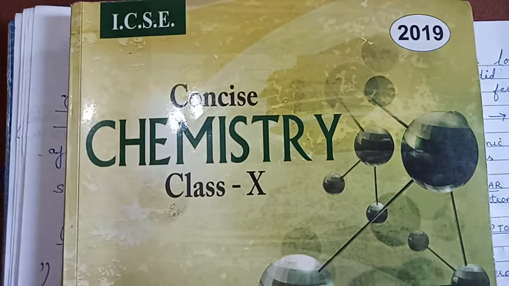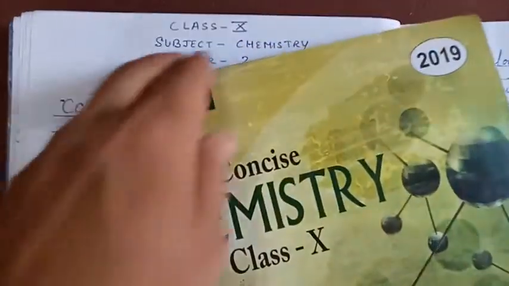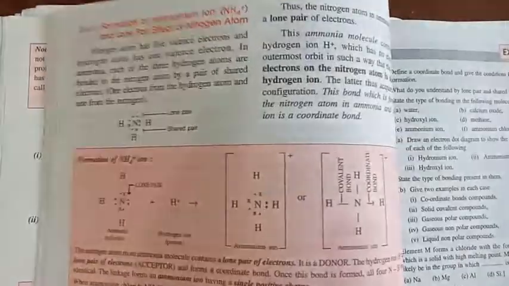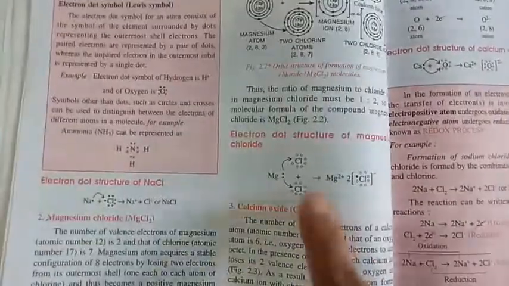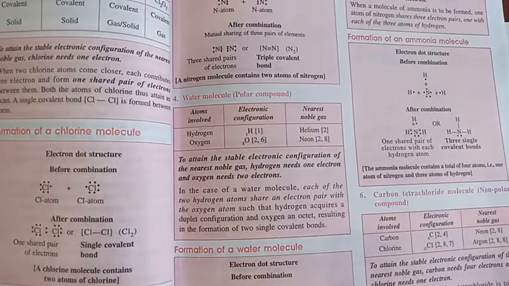Well, my dear students, in the previous two videos of chapter 2, that is part 1, we discussed electrovalent bond. In part 2, we have done covalent bond. Hope all of you have practiced the electron dot structures of electrovalent compounds and covalent compounds, that are given on page numbers 28 and 29. Hope all of you have practiced all these structures.